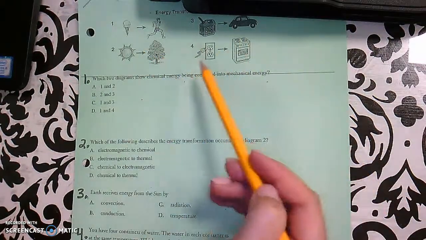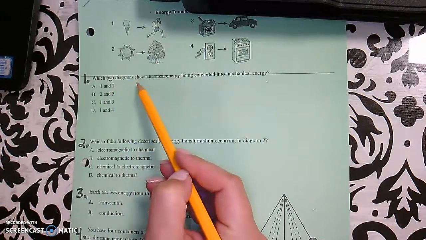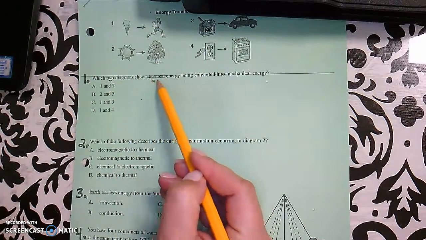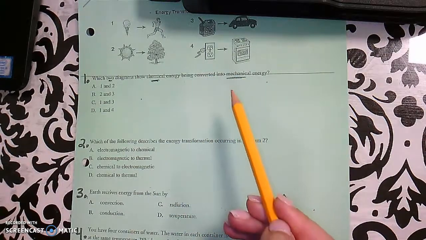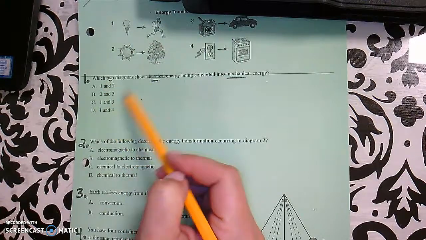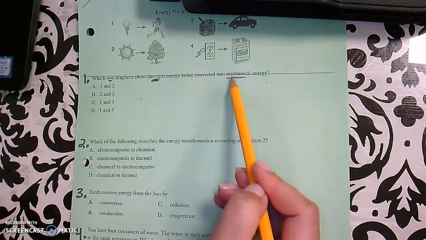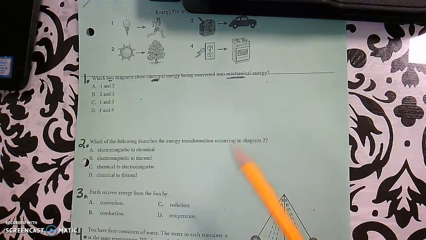So we have these diagrams up here, and number 1 says, which 2 diagrams show chemical energy being converted to mechanical energy? So read through these answers, A through D, and see which ones have chemical energy going to mechanical energy. Feel free to pause the video at any time to catch up.